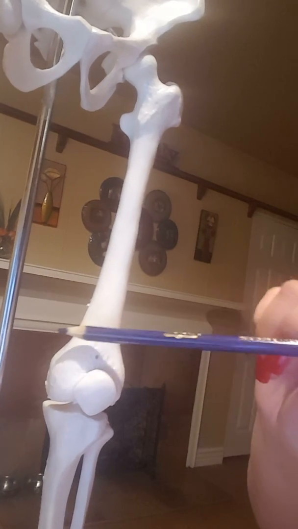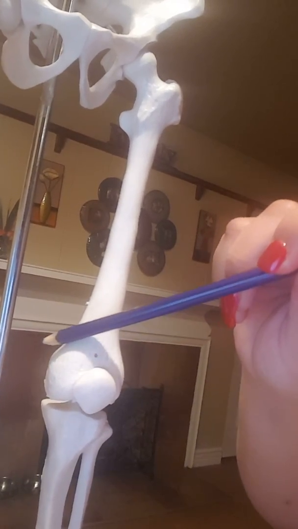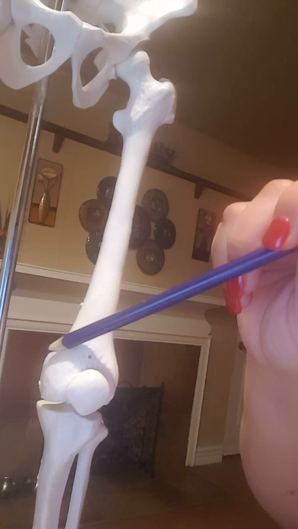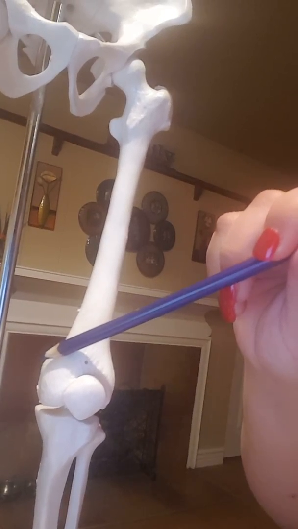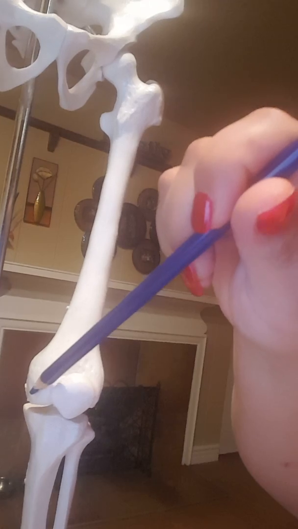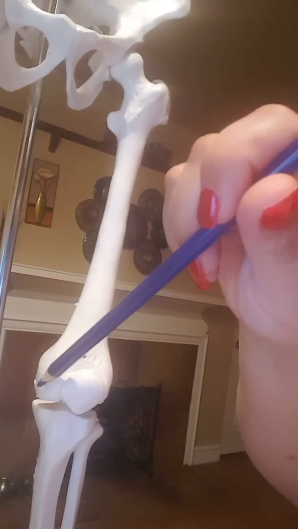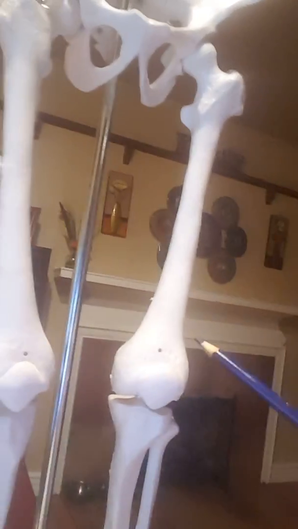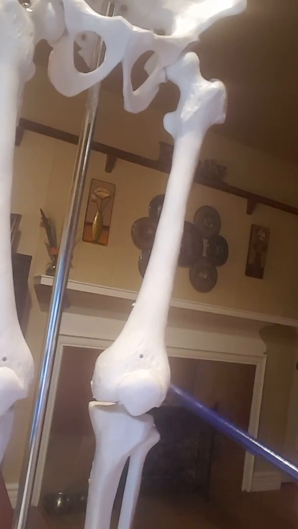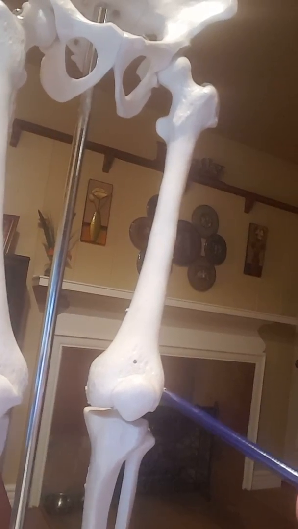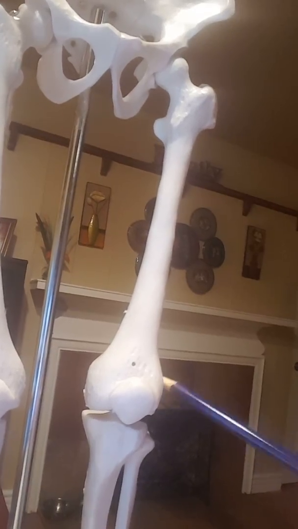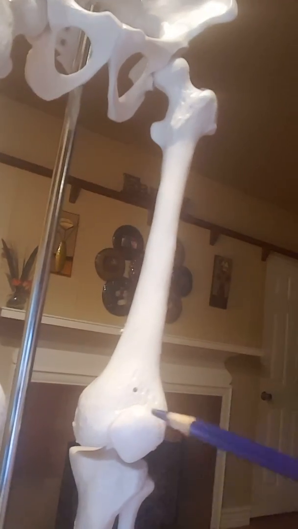You look down at the very bottom. You have the adductor tubercle right here. Then you have the medial epicondyle, which is down here. You have the lateral epicondyle, which is on this side. And for the medial condyle and lateral condyle, you have the lateral condyle right here and the medial condyle right here. Then this is the patella, which is the kneecap.